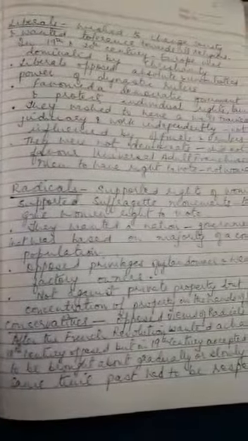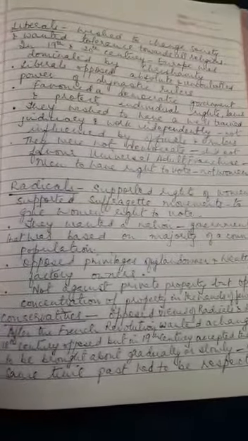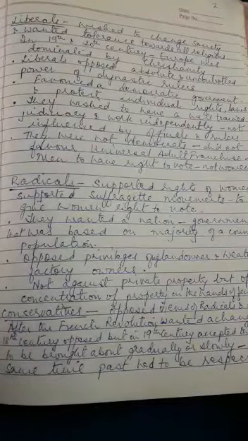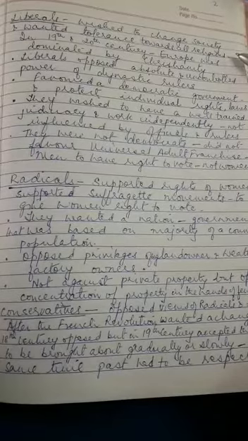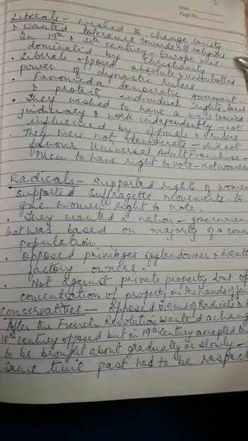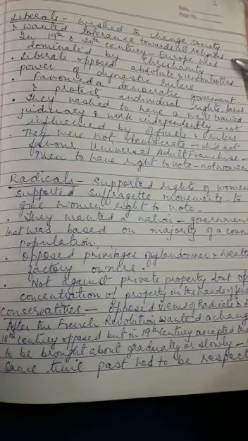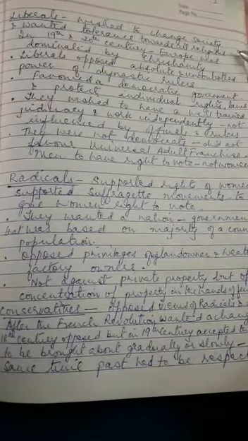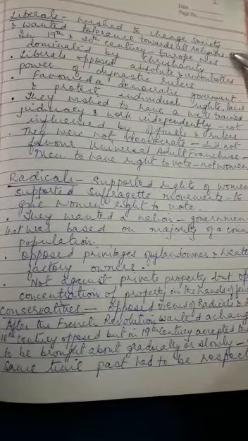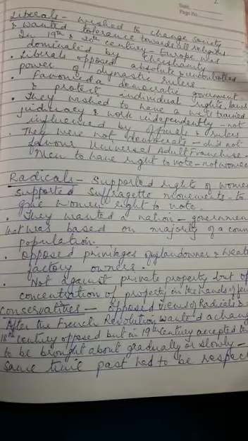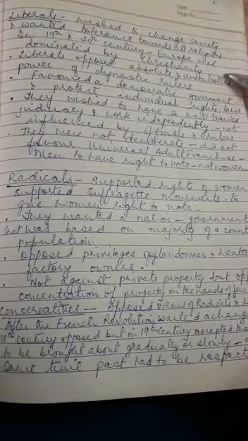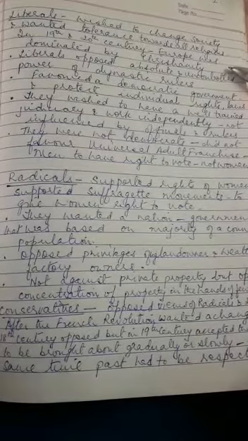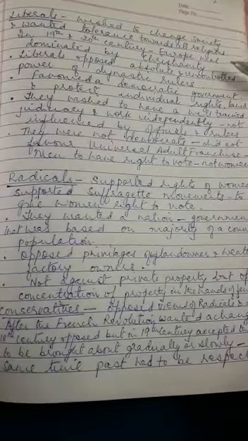If we take up the liberals first, they wished to change society, but how did they want to bring these changes? They wanted tolerance towards all religions. Like we had the Church of England, and some countries followed the Catholic Church. So they wanted tolerance and respect for all religions. In the 19th and 20th century, Europe was dominated by Christianity, so the church had a very powerful control and impact on everybody.